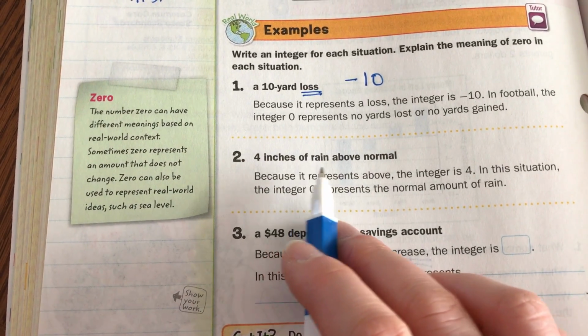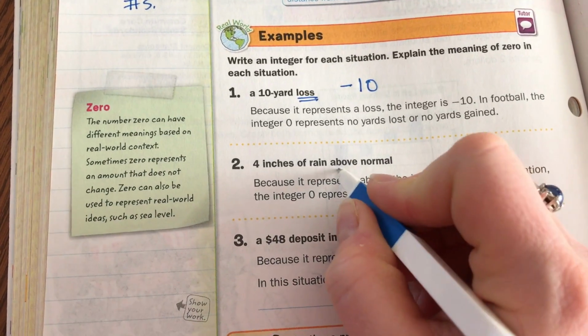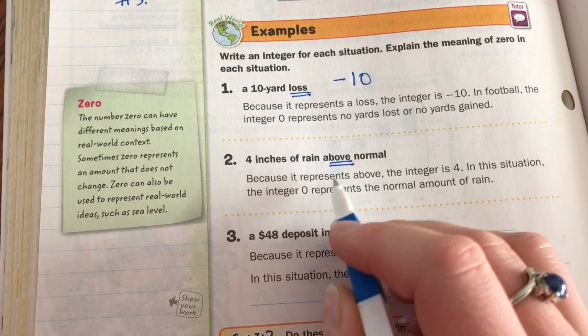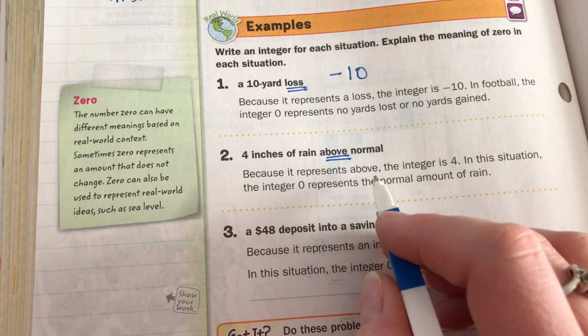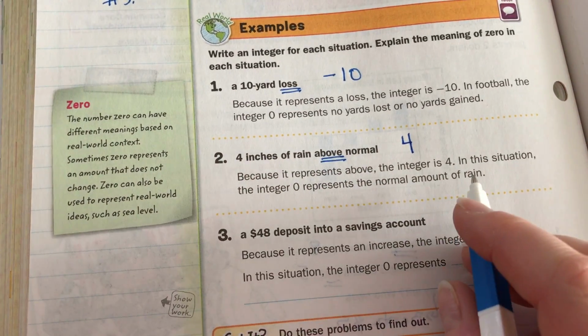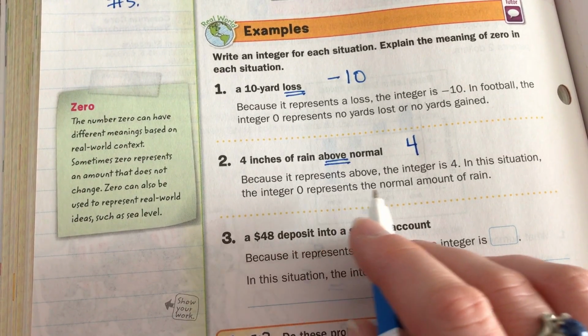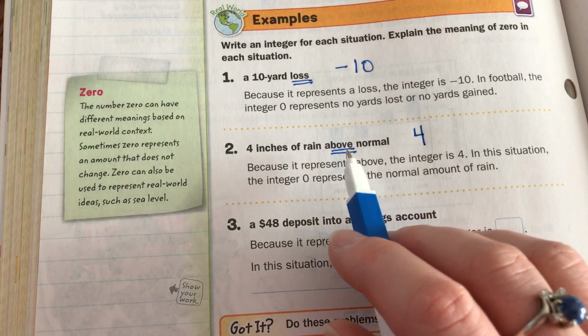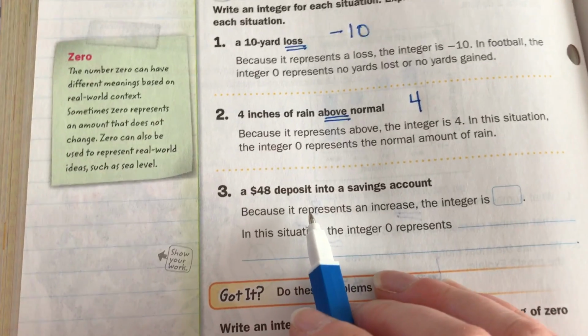So let's talk about 4 inches of rain above normal. See that keyword, above normal. Because it represents above, the integer is 4. So it's a positive 4, not a negative. In this situation, 0 represents the normal amount of rain, and this is above normal.